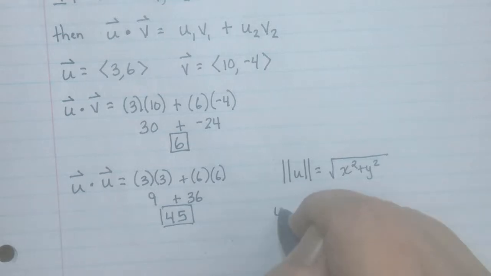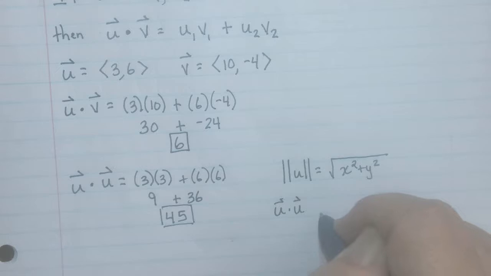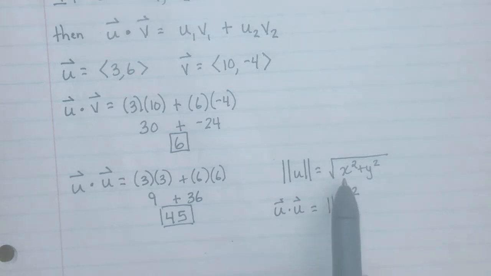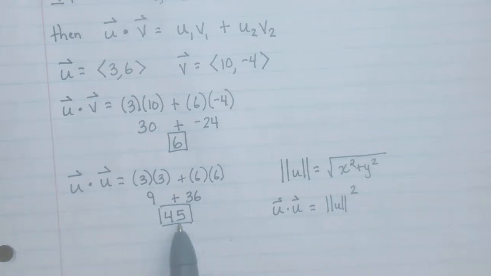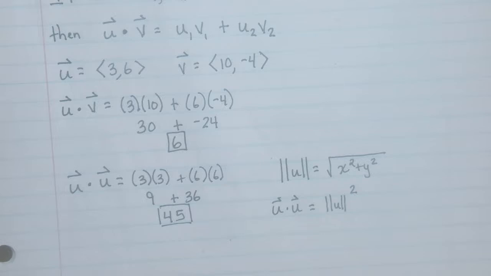So vector u dot vector u is equal to the magnitude squared. Because this would be 9 plus 36. The magnitude would be the square root of 45, and u dot u is 45. So there's a relationship between dot products and magnitudes.